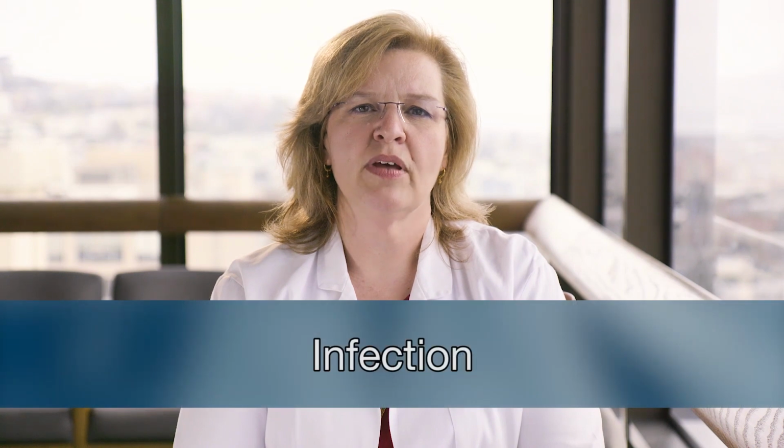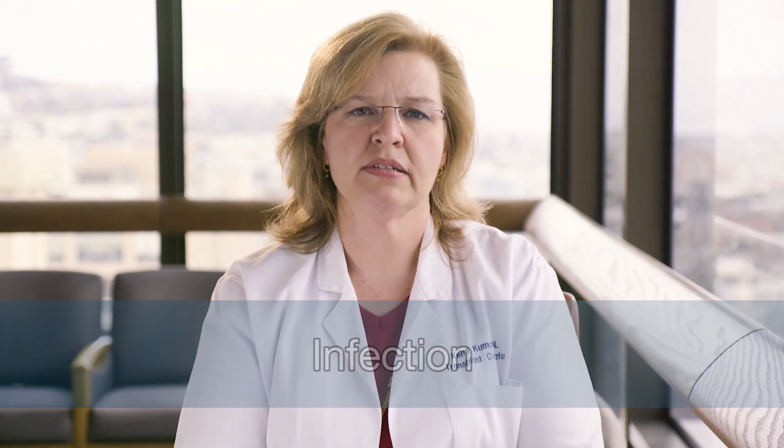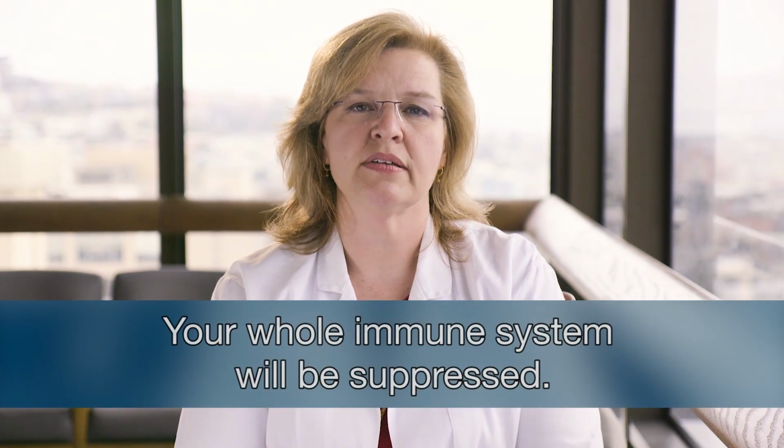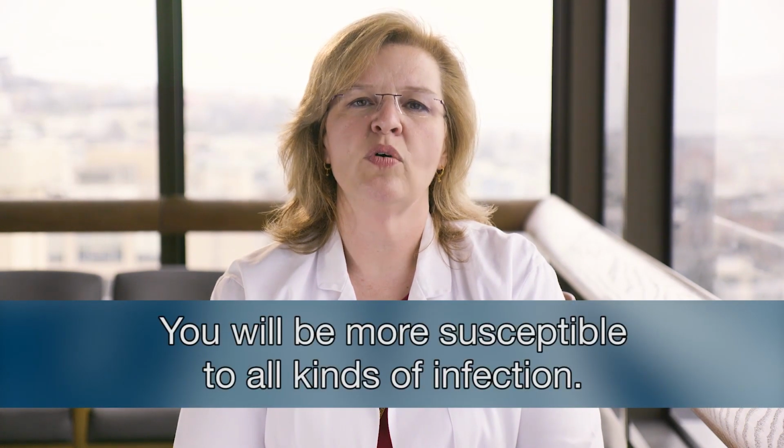There are 2 early risks after transplant: rejection and infection. These are the most prominent over the first 6 months to a year. Although these are lifelong risks, they do lessen over time. The increased risk of infection comes from your immune system being suppressed. Unfortunately, we haven't found a way to suppress just the part of the immune system that attacks the lungs, so your whole immune system will be suppressed. For this reason, you will be more susceptible to all kinds of infection, not just respiratory ones.